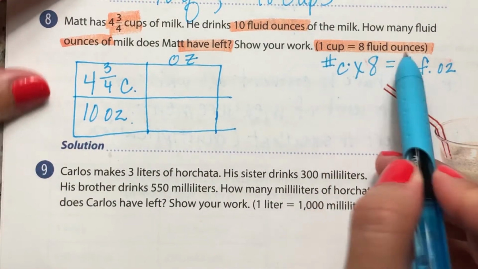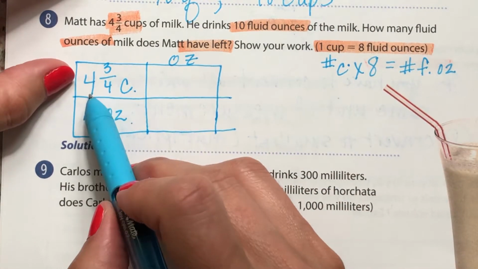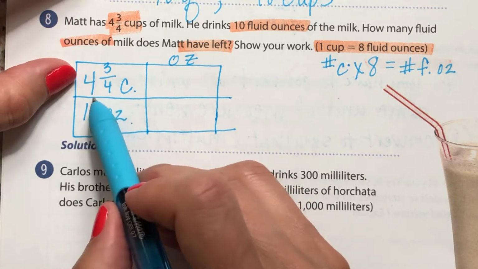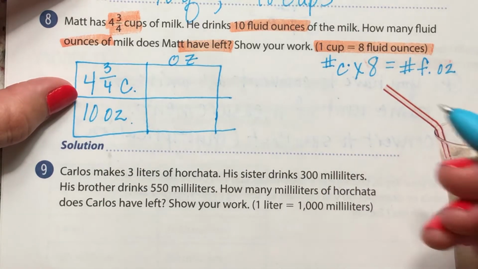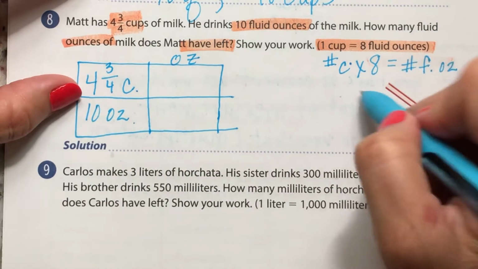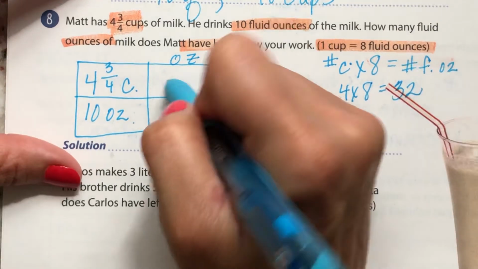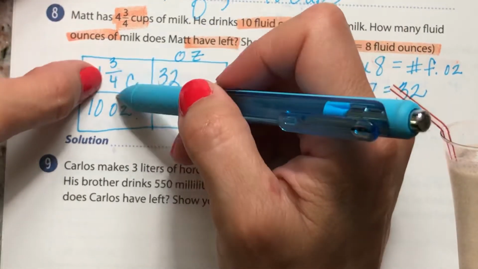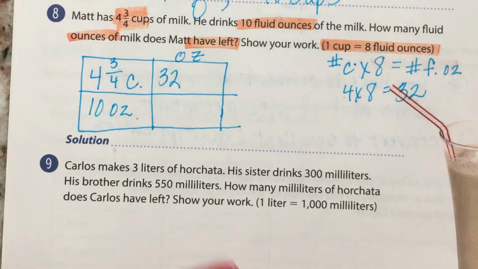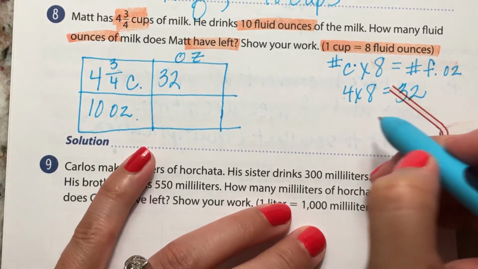And I know that I will be subtracting whatever the value of this bottom number is from the top. So 1 cup is 8 ounces. Now one way you could think of this is you could add 4 groups of 8, or you can multiply. So I have the 4, so I will do 4 times 8, and that gets me 32 ounces, plus the 3/4. And like we did above, I'm gonna draw what that might look like.